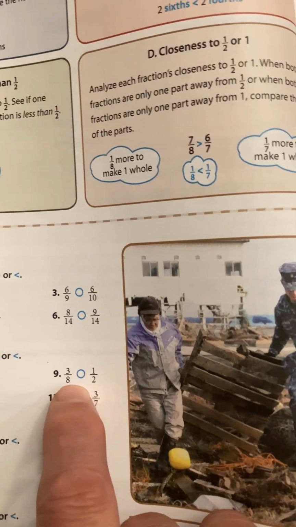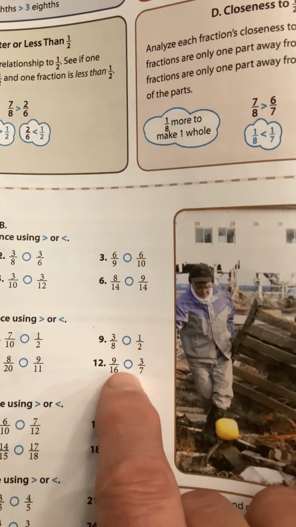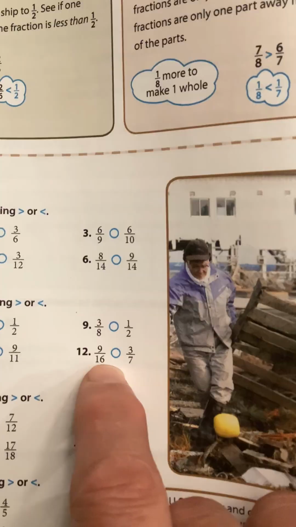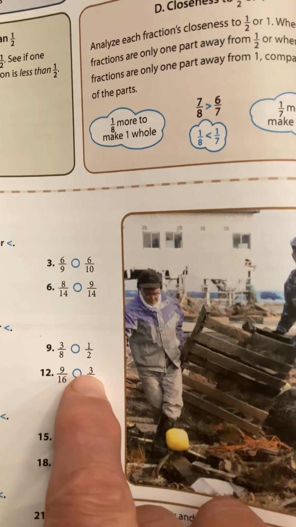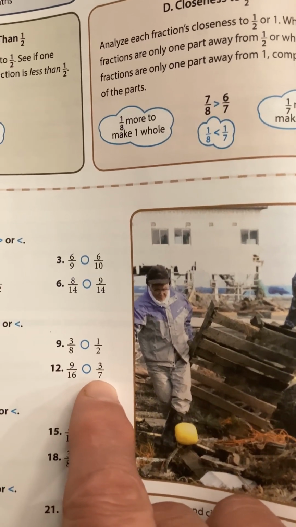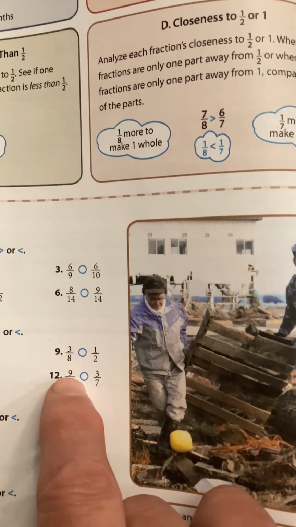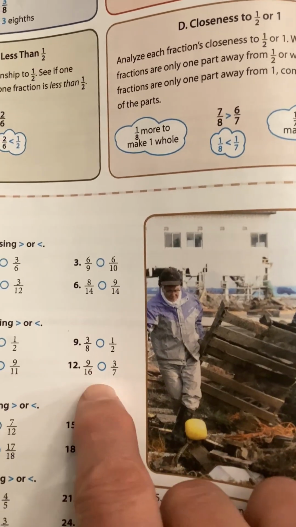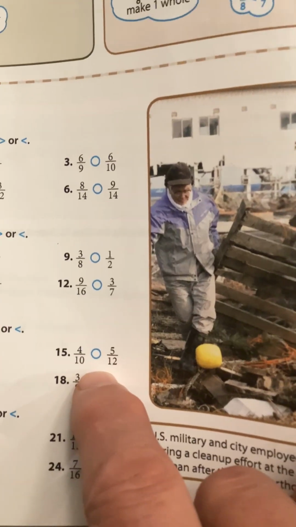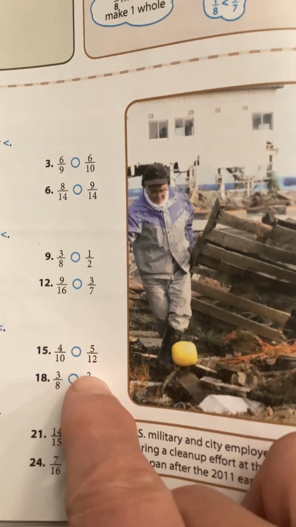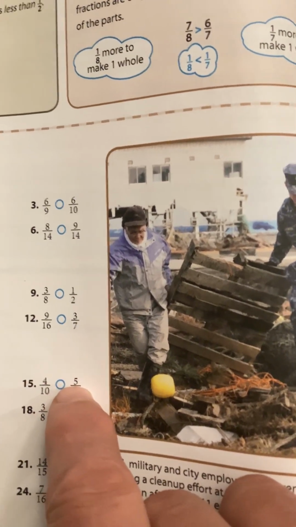Okay, this is a half, and that's less than a half, so 3/8 is less than a half. This is over half, and that's less than a half, so 9/16 is greater than 3/7. But again, 6 is less than 8. 63 is greater than 48. Or 15, this is a tougher one here. I'm going to use this. That's 48, and that's crisscross 50. 48 is less than 50.